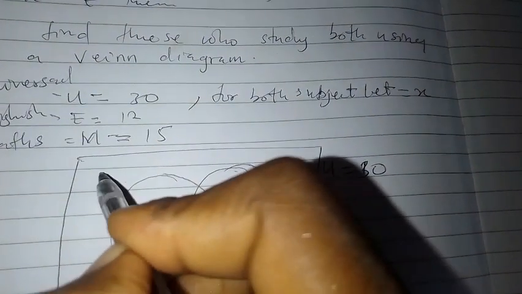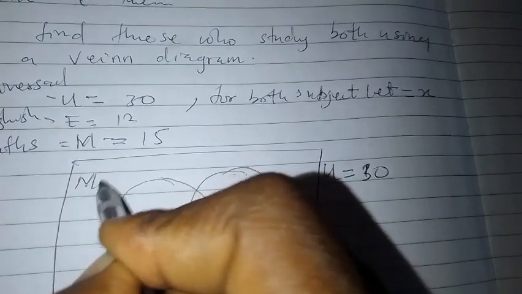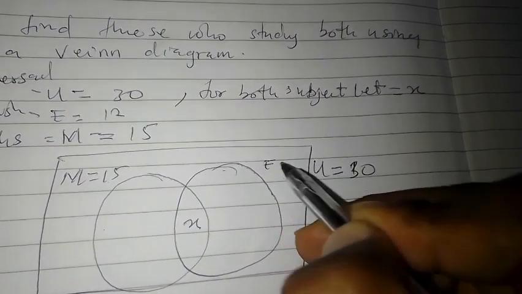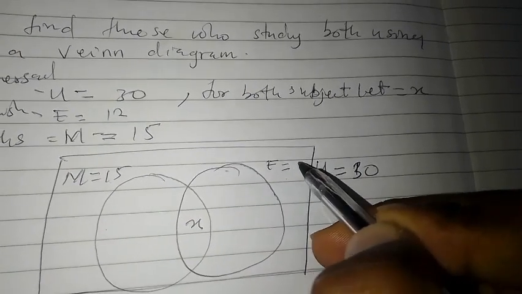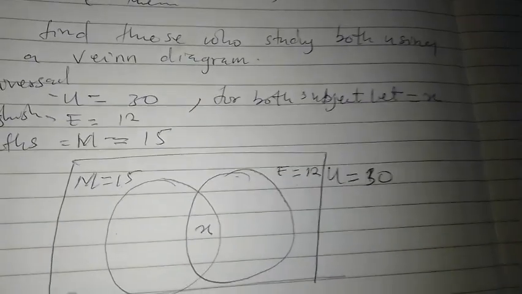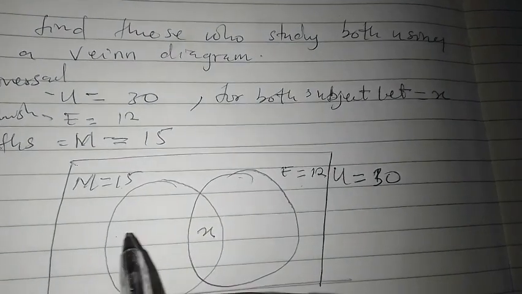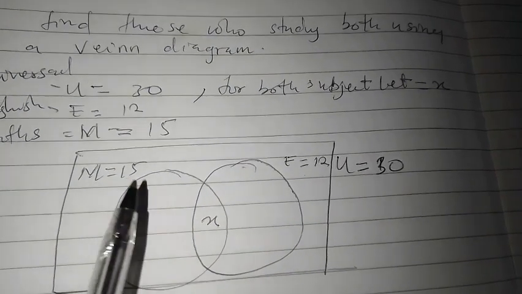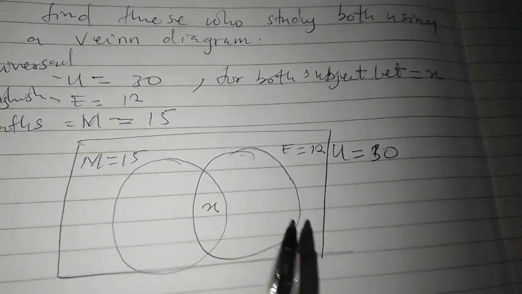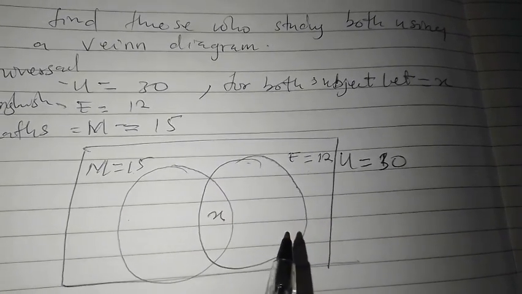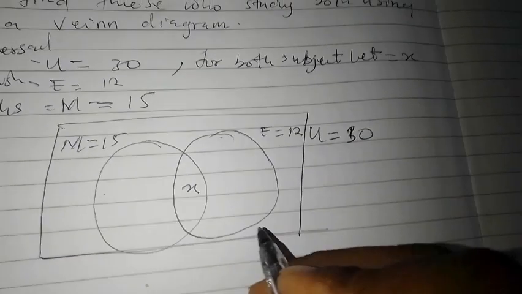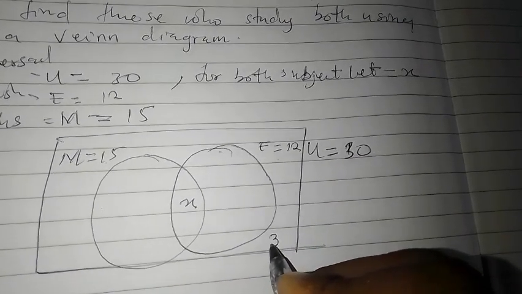Let's give math here and put 15 here, and let English be here and put 12 over there. So this is our Venn diagram. Now we put in the values. From the question, 3 of them studied none, so 3.